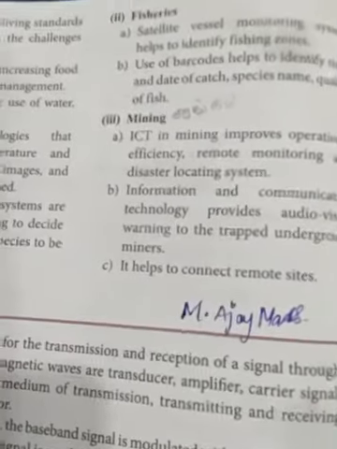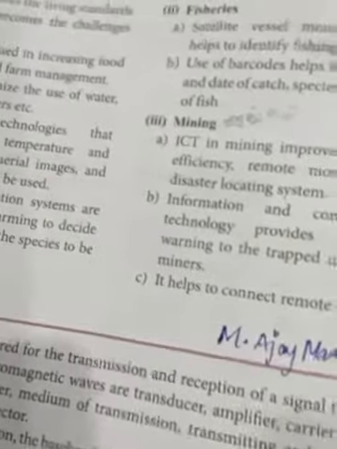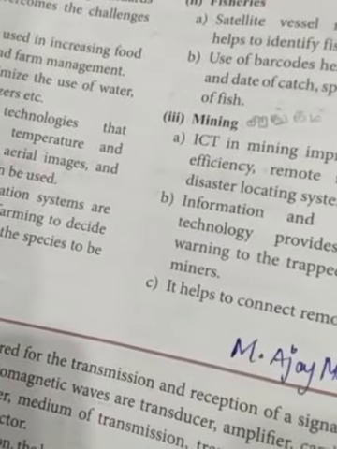I hope you have understood. Thank you, children. This question is a very important one. You study it; 3 marks can come and 5 marks also can come. Thank you.